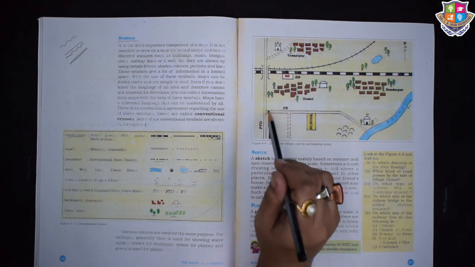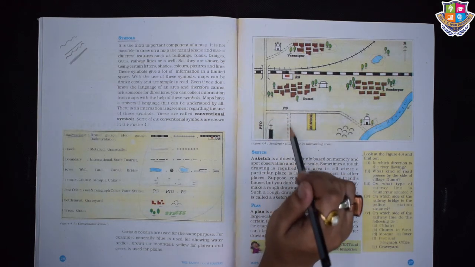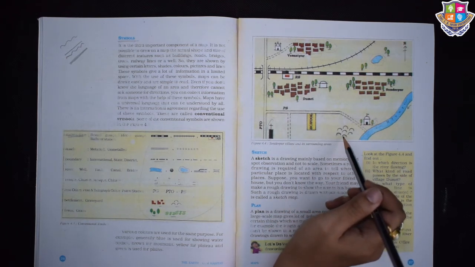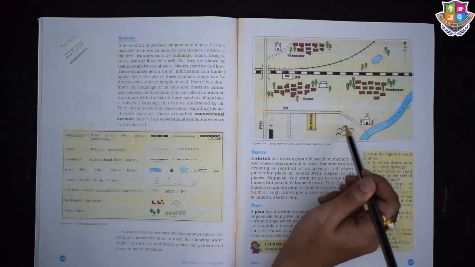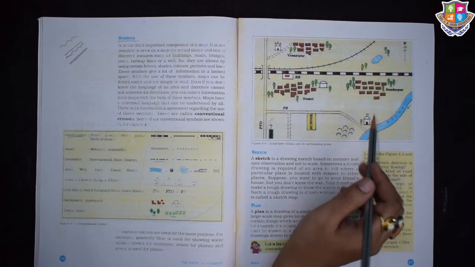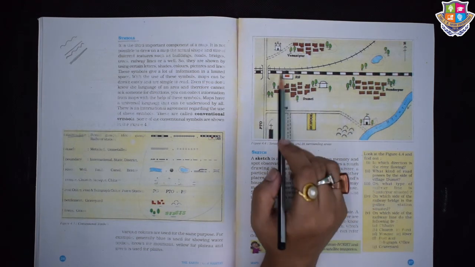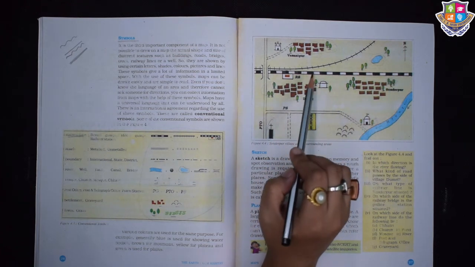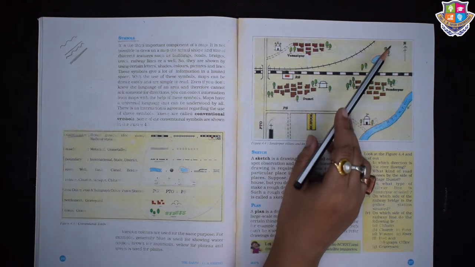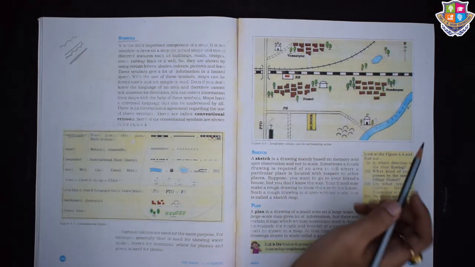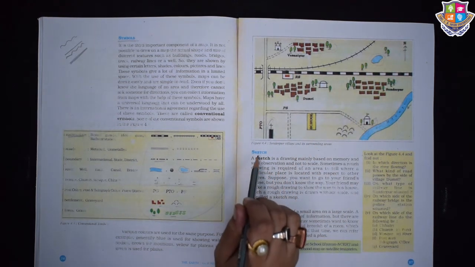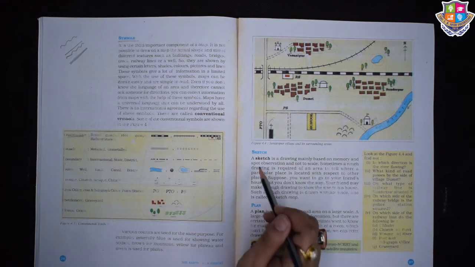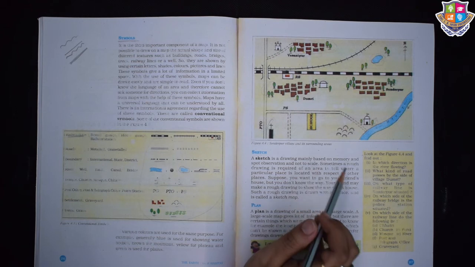The metalled road is this, and this is the unmetalled road. These are the graveyards. Temple. Understood? This is the railway station. This is the meter gauge. Understood?